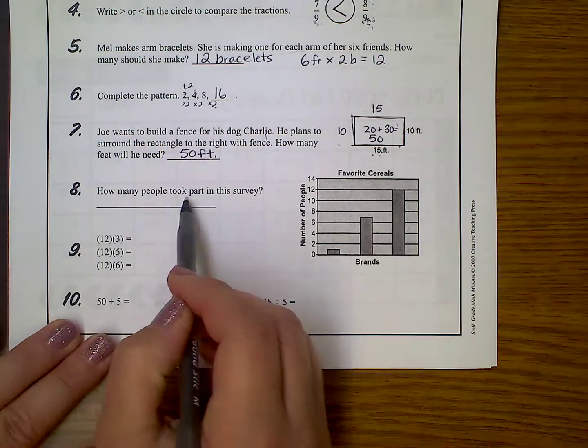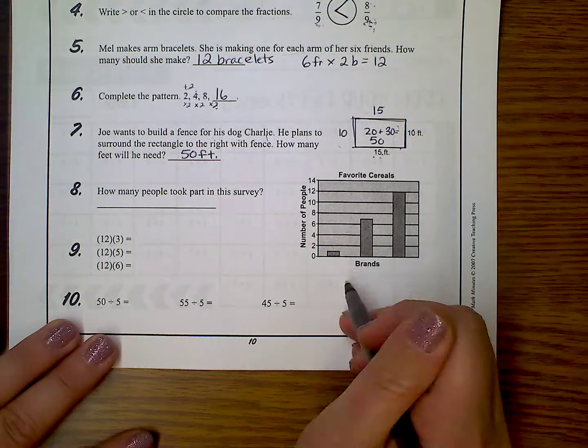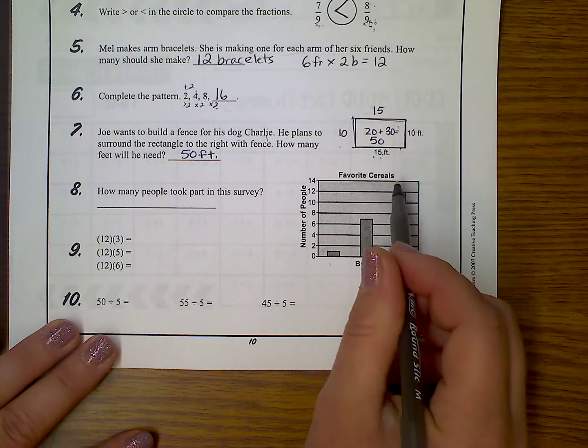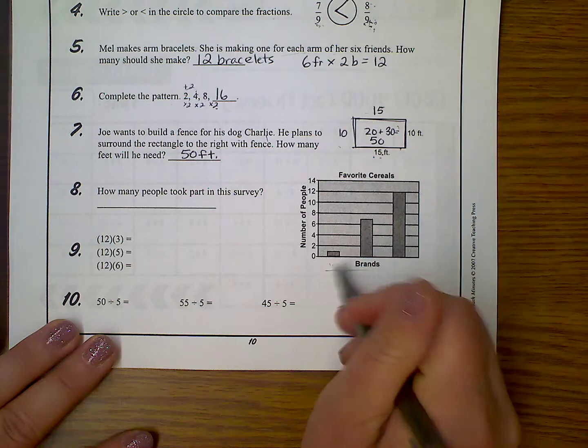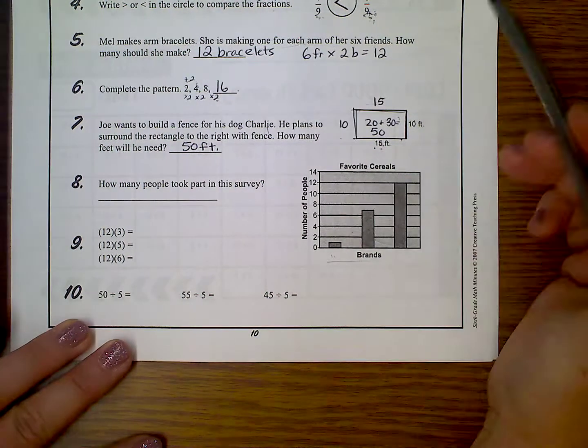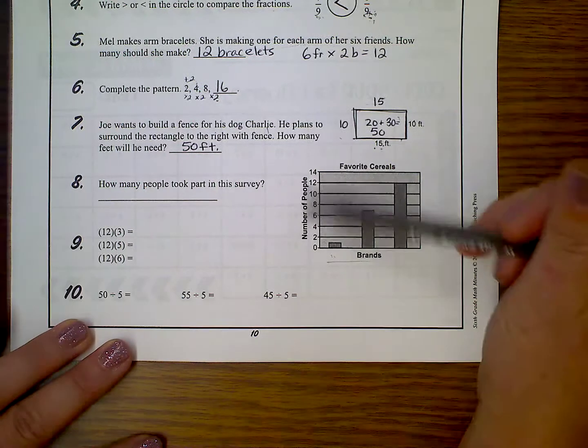How many people took part in this survey? So they were talking about cereal brands. They put down 3 different brands. They didn't tell us because I'm assuming that's not important. And then this is how many people liked them.